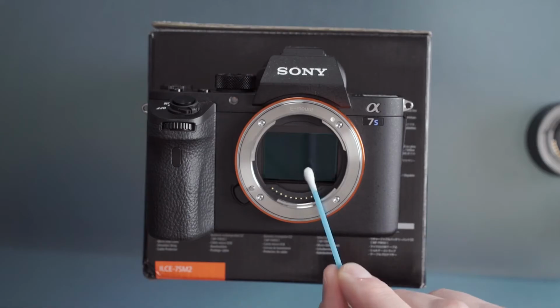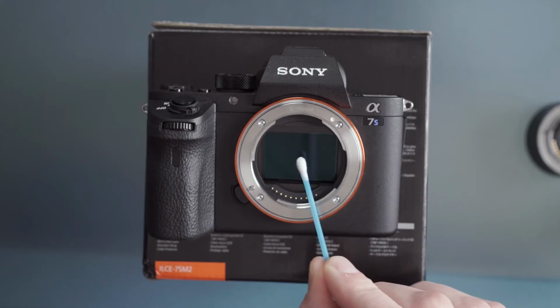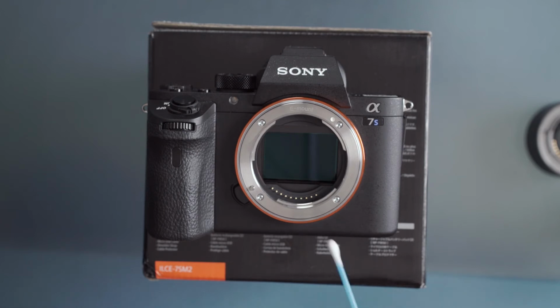This is your sensor. Don't worry, I'm not even getting close to touching it, and you don't want to touch it. And then right here are all your pin contacts.